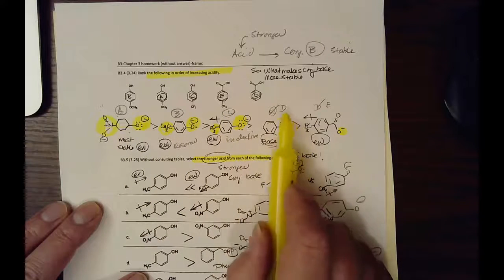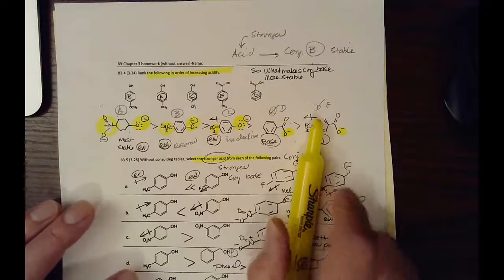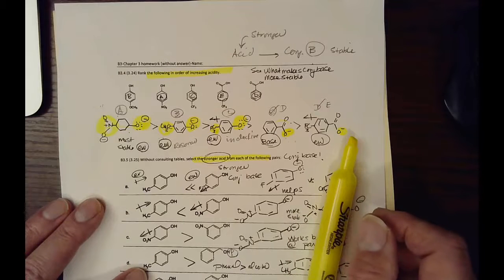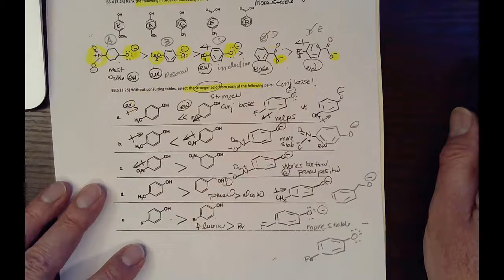So the order would be, again, cyclohexane, methoxy, CF3, then the benzene group and CF3, which are attached not directly to the benzene group.